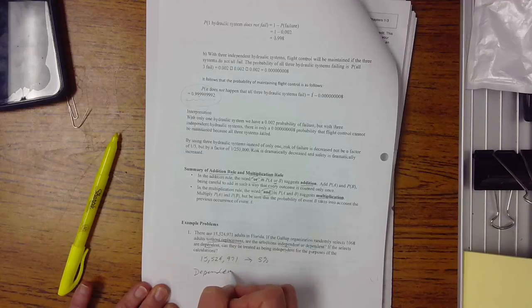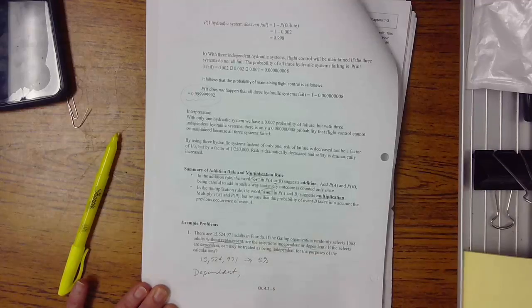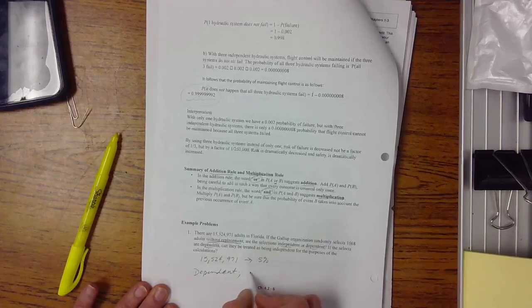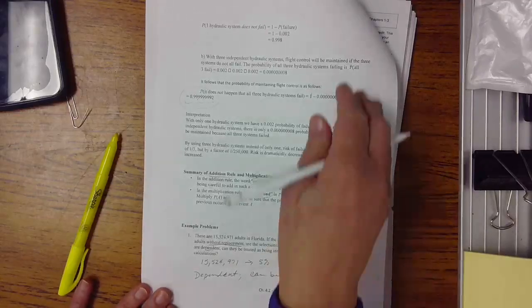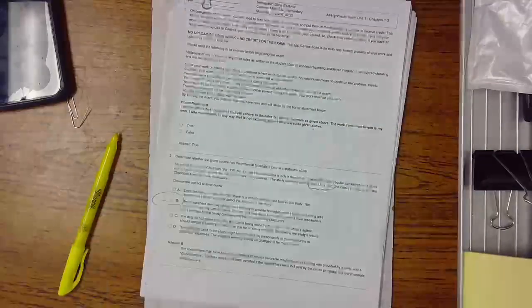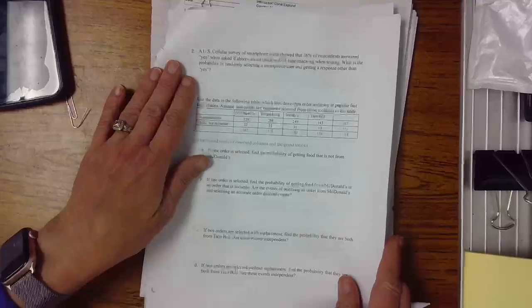D-E-P-E-N-D-E-N-T. And it can be considered independent for the purpose of the calculations since we have such a large sample size. So it can be independent because of the large sample size. The next example, a U.S.